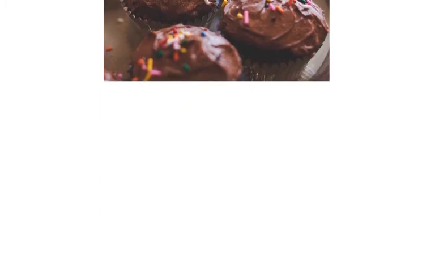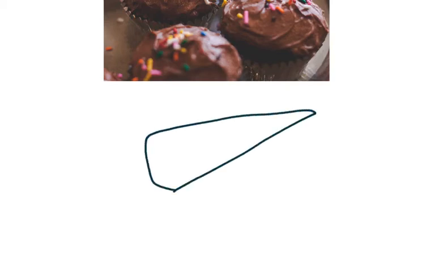So if we draw our pancreas here, at least do my best to draw the pancreas. That probably looks horrible, but we have our acini, which kind of branch out like this.